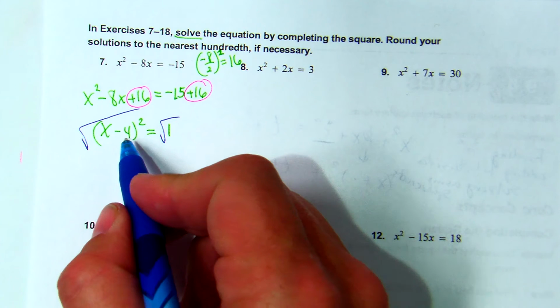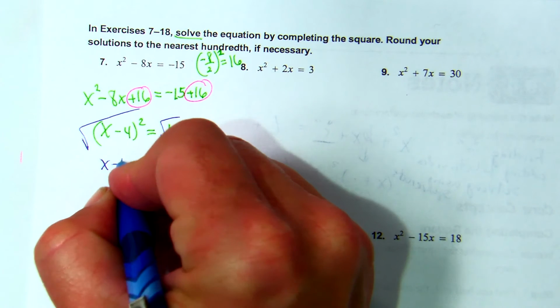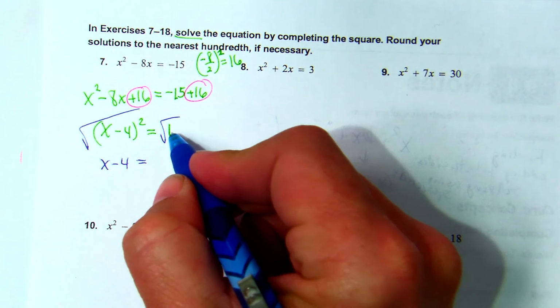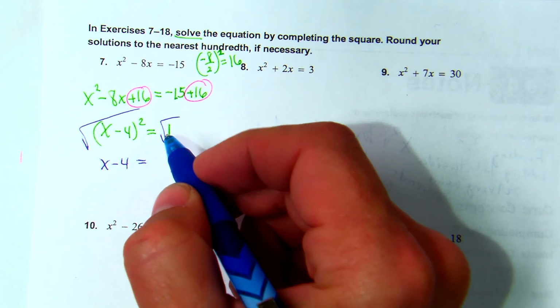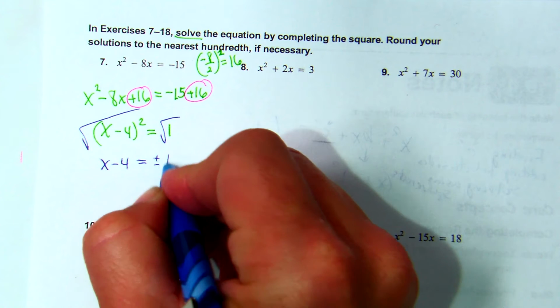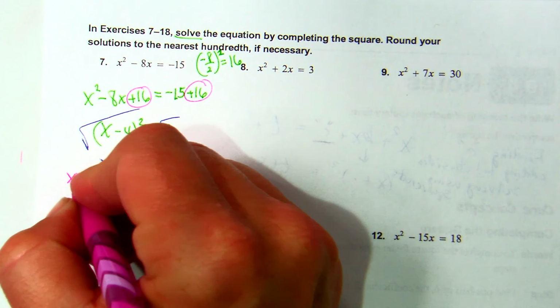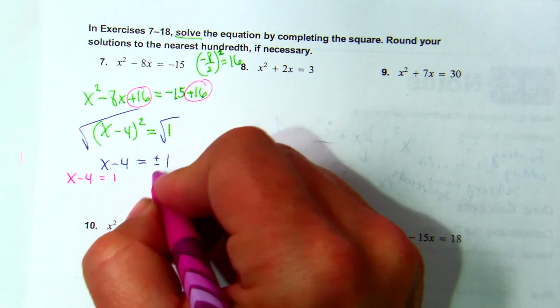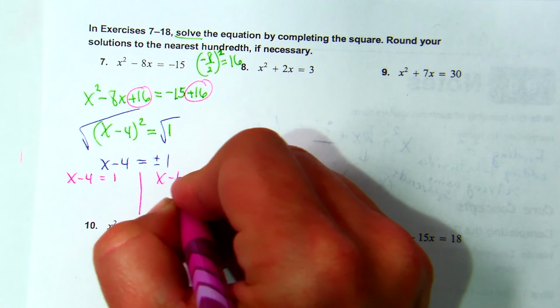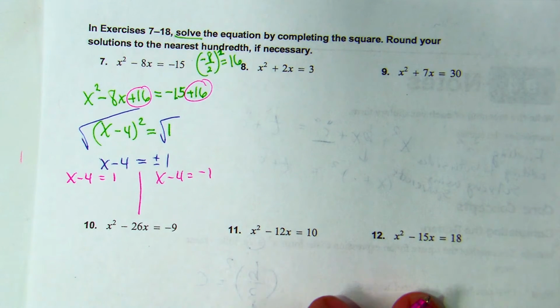We take the square root of something squared. It's just the something, right? So we just have x minus 4. The square root of 1 is 1. But remember, it's a positive or a negative 1. So we have two solutions here we're going to have to work out. So we're going to have x minus 4 equals 1 and x minus 4 equals negative 1. And then we solve for x.